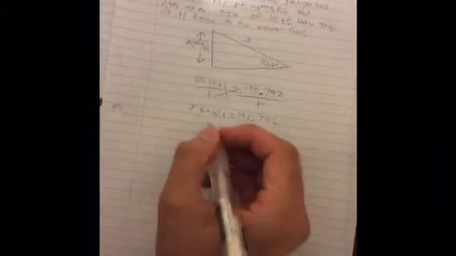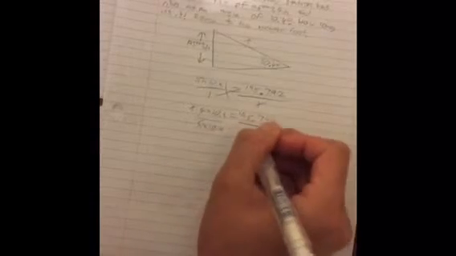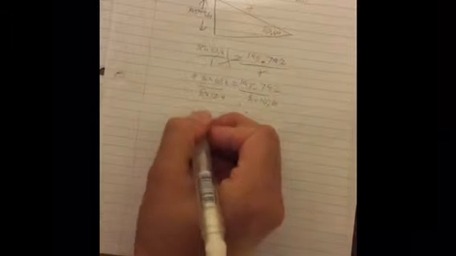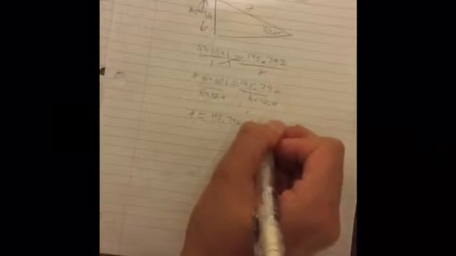Now we have to get x by itself, so divide each side by sine 10.4. So now we have x equals 195.792 divided by sine 10.4.